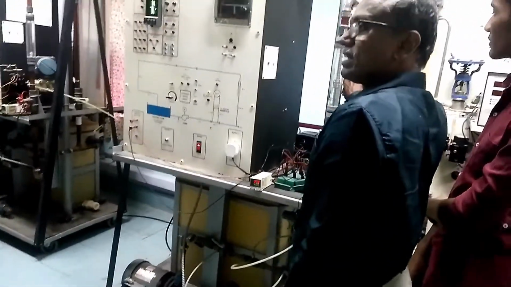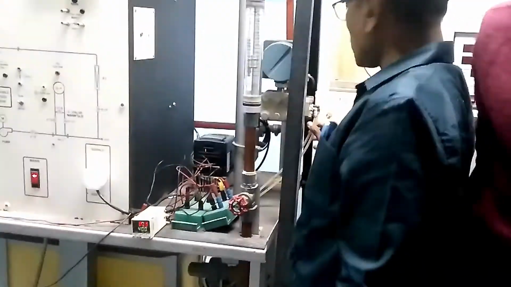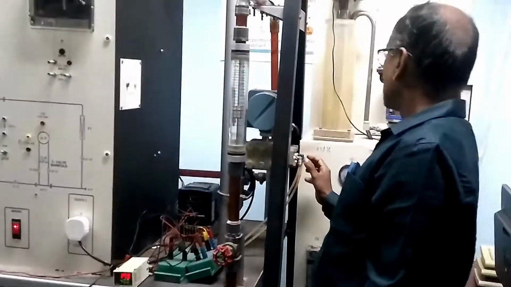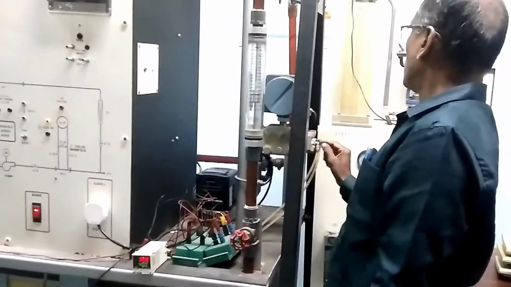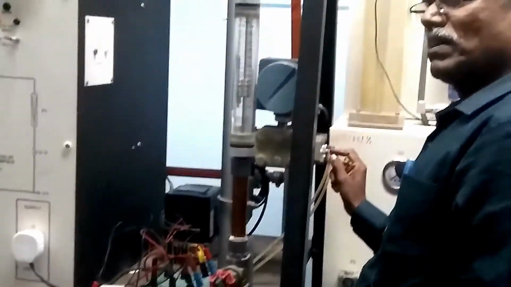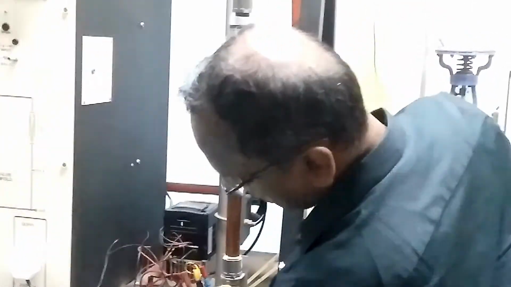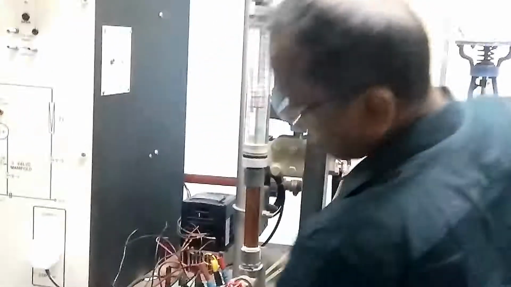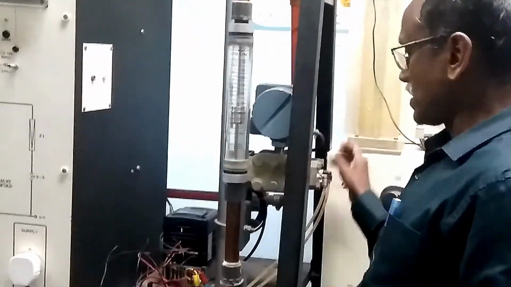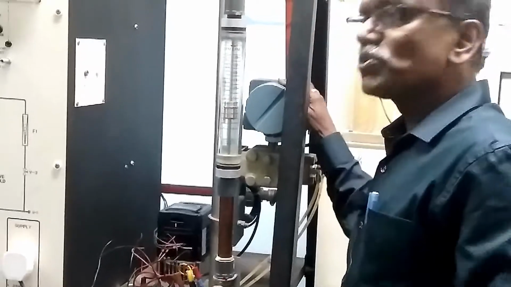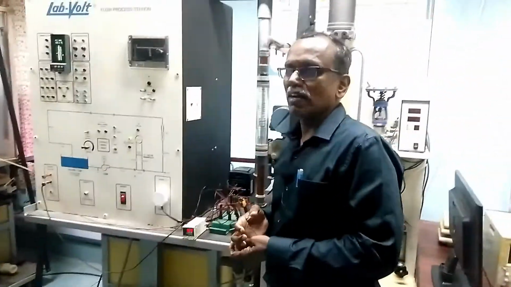This is the differential pressure transmitter. The upstream pressure tapping from across the orifice plate is given to the high pressure side of the DP transmitter, and the tapping taken after the orifice plate is given to the low pressure side. In turn, the DP transmitter gives 4 to 20 milliamps as flow rate varies from 0 to 100%.